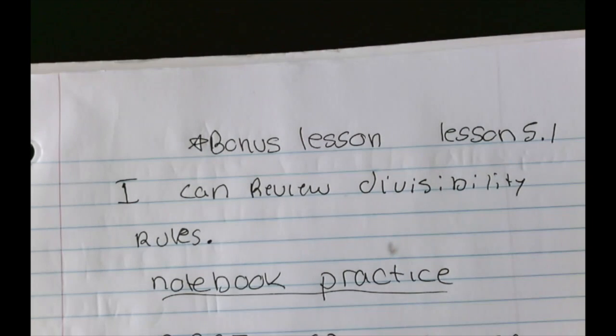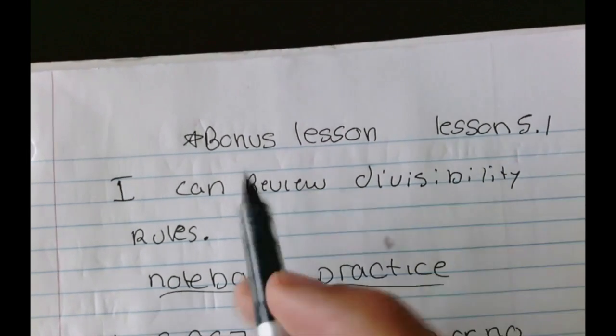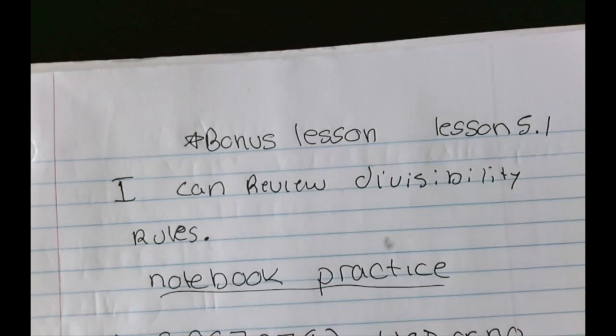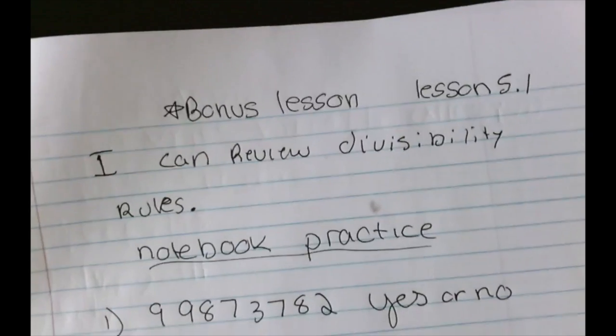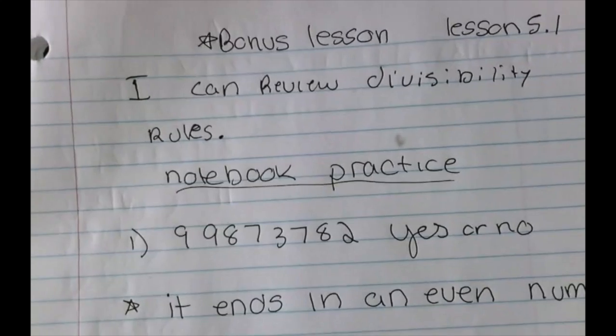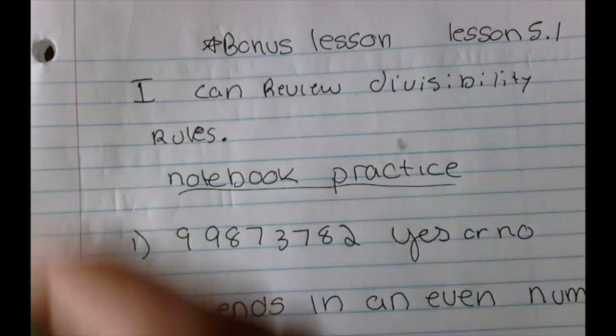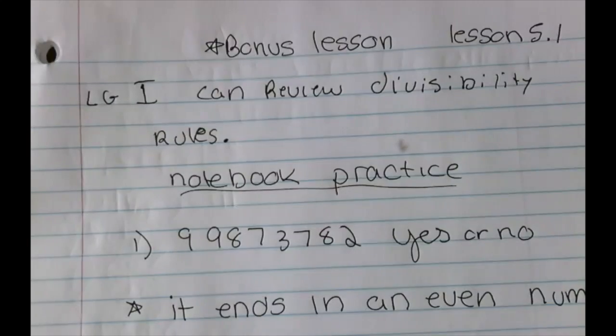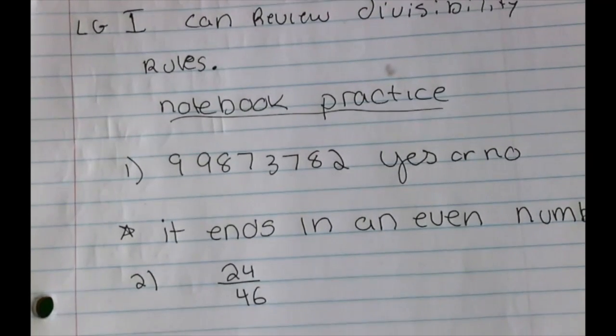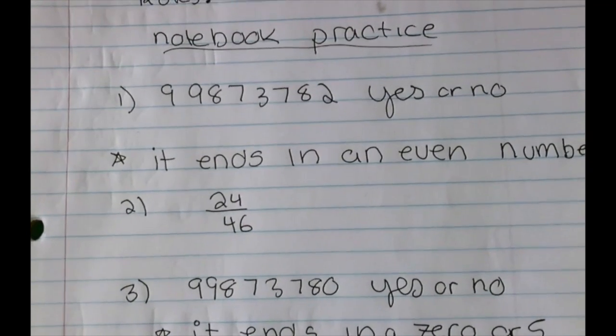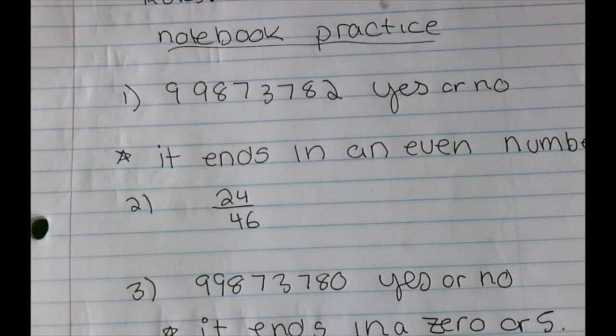Today's lesson will cover lesson 5.1 on divisibility rules. This is a bonus lesson as it's not covered in grade 7, but it's essential to know for this next chapter. The learning goal today is I can review divisibility rules. Let's jump into some notebook practice. Today we'll focus on 3 divisibility rules that are most common.